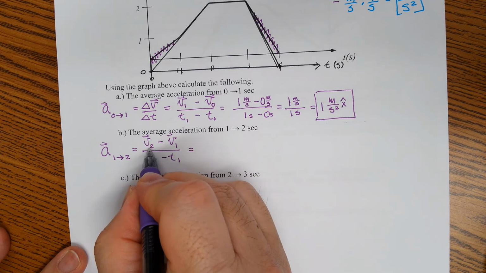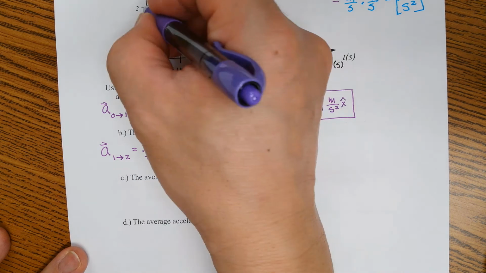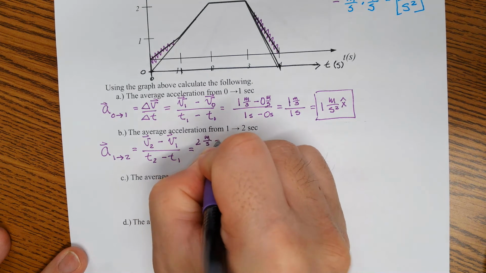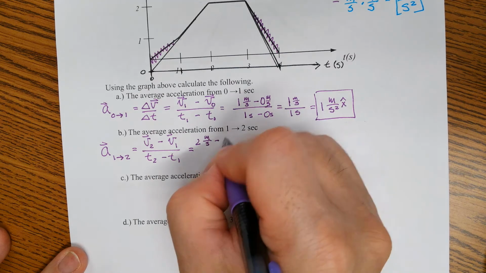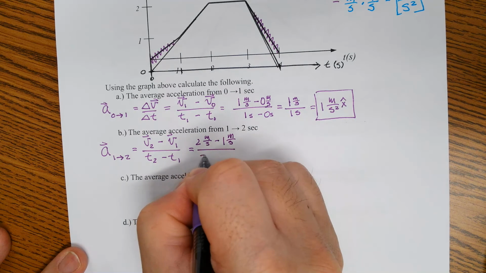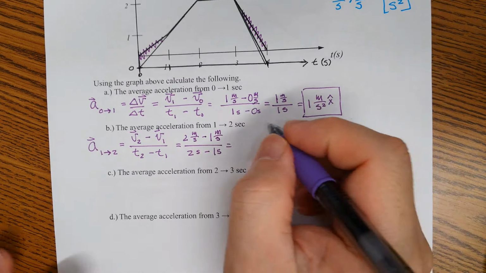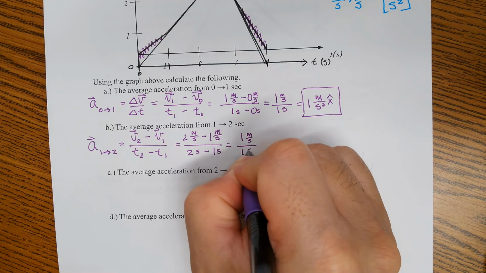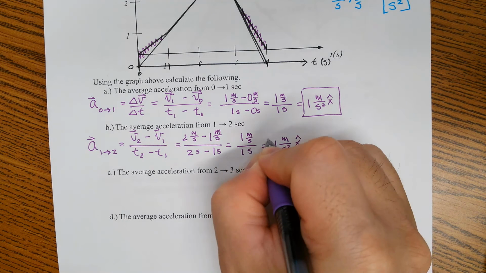Velocity at 2 seconds happens to be right here at 2 meters per second, minus velocity at 1 second, which is 1 meter per second, divided by 2 seconds minus 1 second. Therefore, I have again 1 meter per second over 1 second, so 1 meters per second squared, etc.